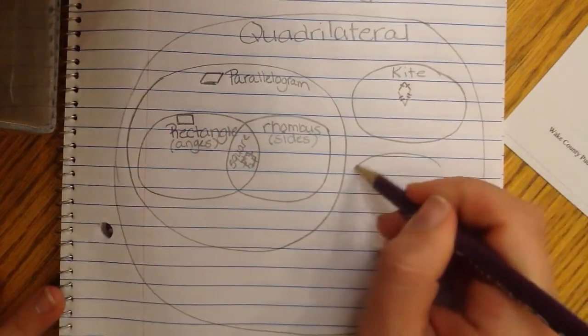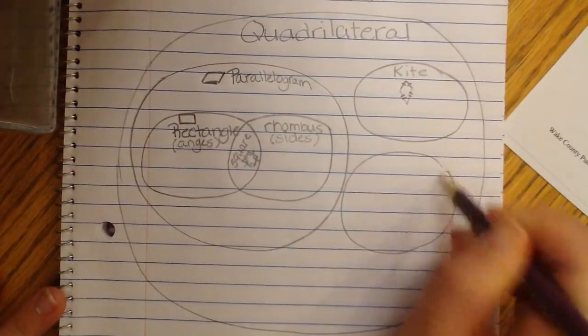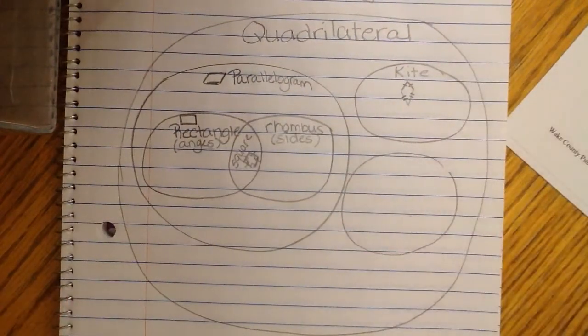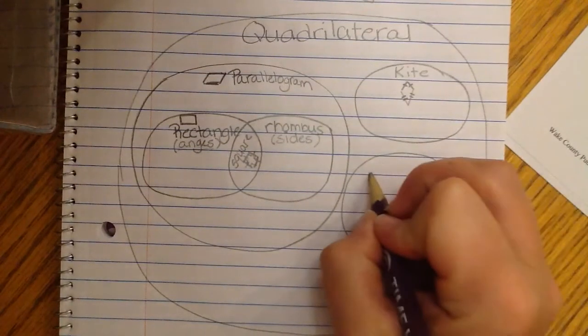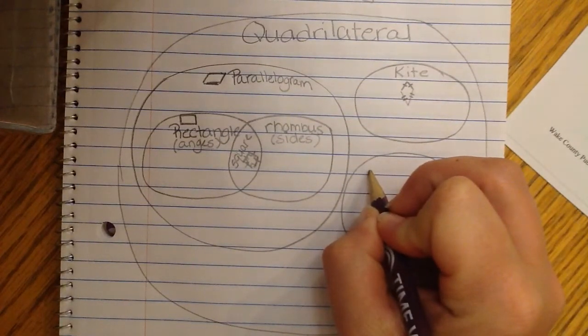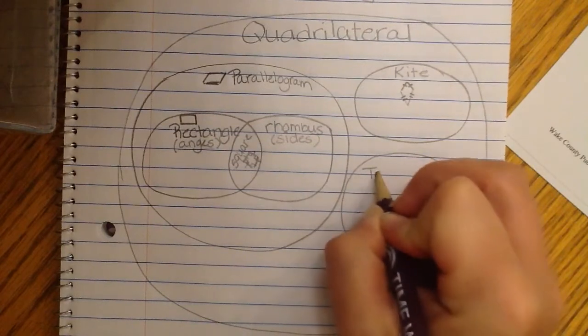So I'm going to draw a second circle that's all by itself, but it's inside the quadrilateral circle. It's in the quadrilateral family. So what's the one we haven't talked about yet? Right, a trapezoid.